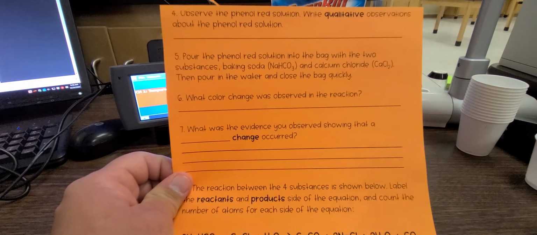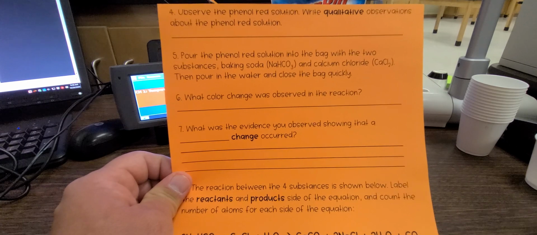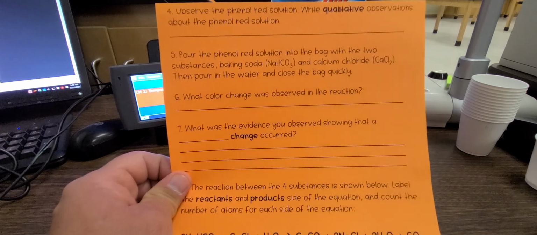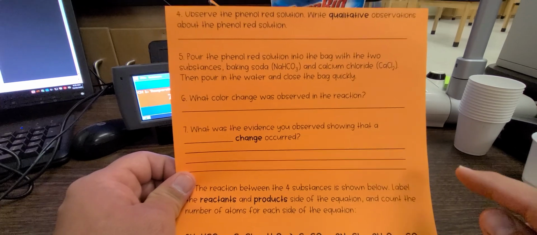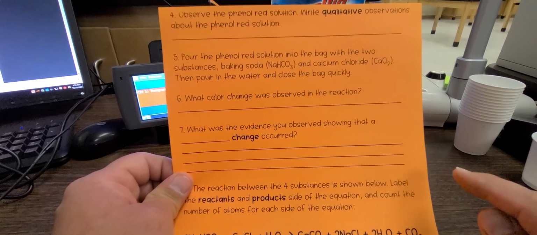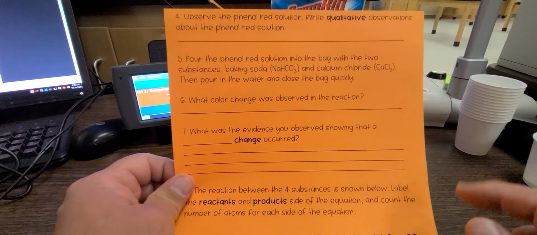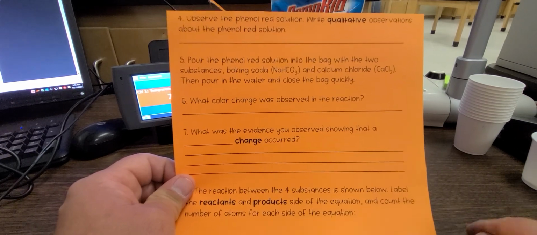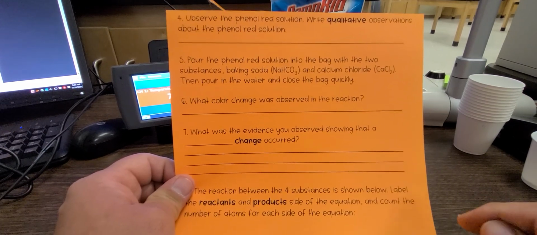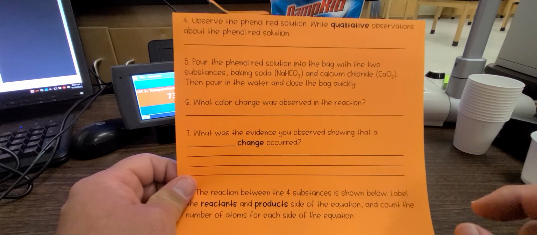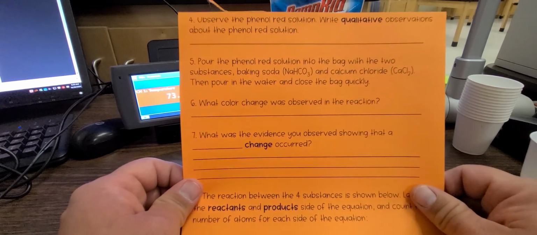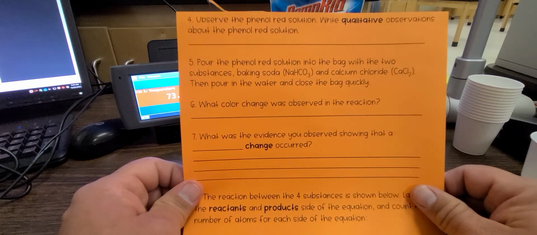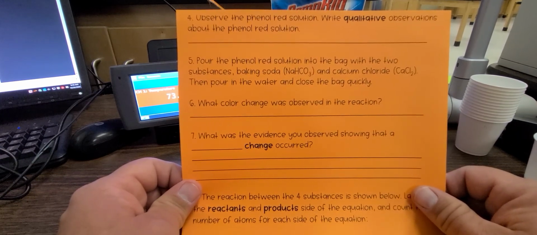solution. Now, qualitative means describing it. We haven't talked about this a lot, but qualitative with an L means to use letters or words to describe something. Quantitative with an N means you use numbers, so you're taking actual data on that. Okay. And then the next step is to pour the phenol red solution into the bag with the two substances.